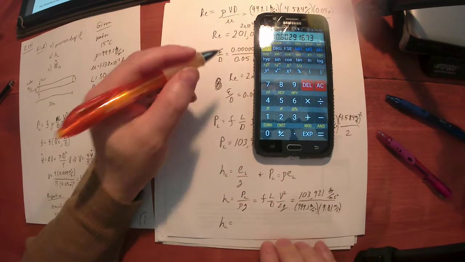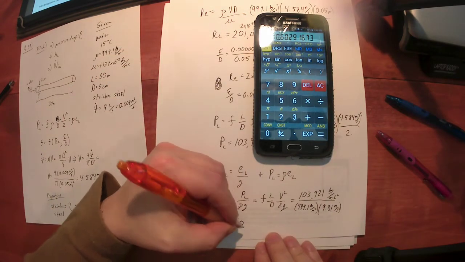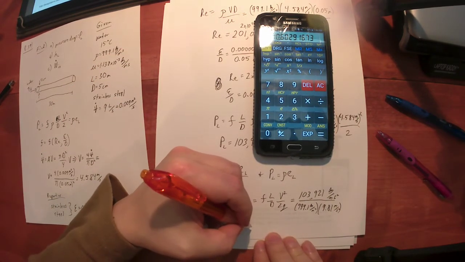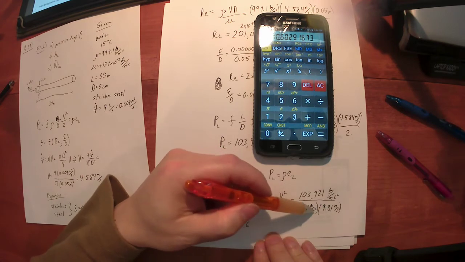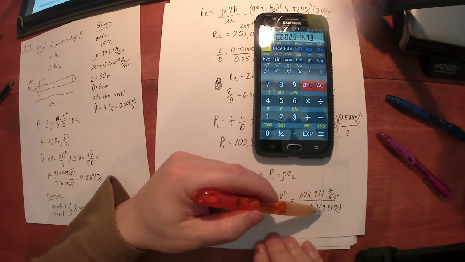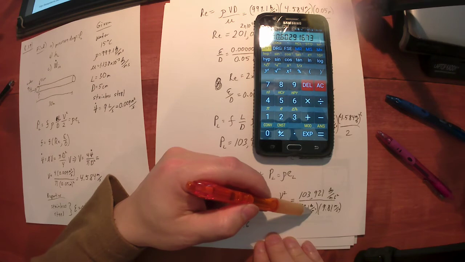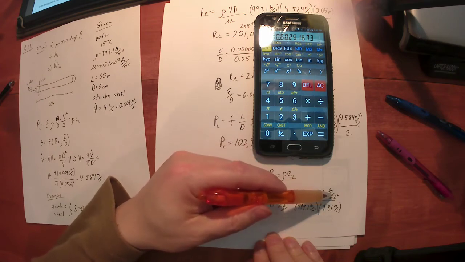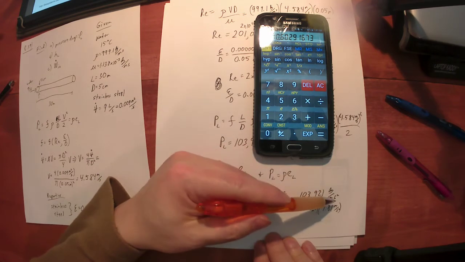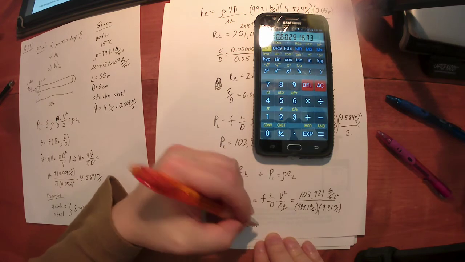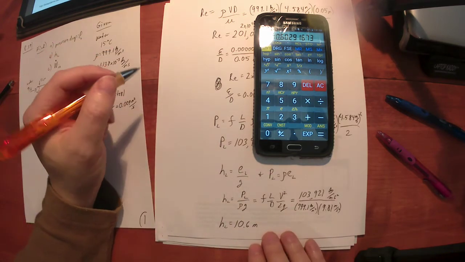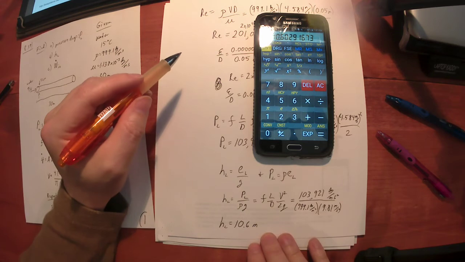About 10 meters. Well, almost 11 meters. 10.6. The kilograms go away. Let's see, I've got per meter squared on the bottom. That goes to the top. That's meters squared divided by meters. That's meters. The per second squared goes away. That's 10.6 meters.